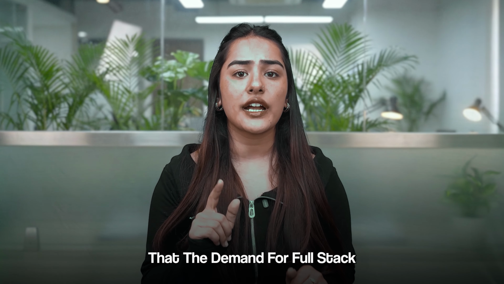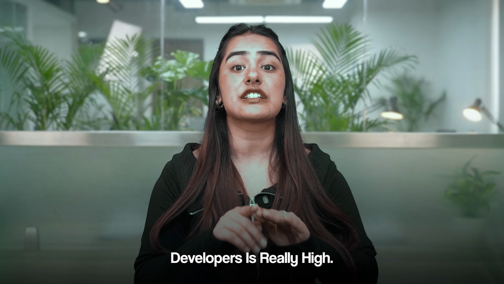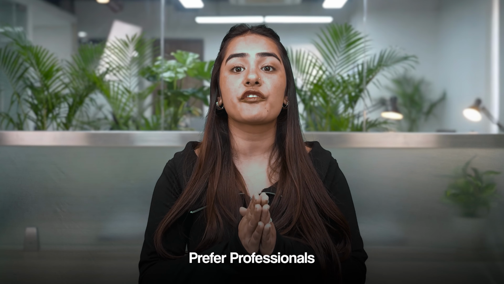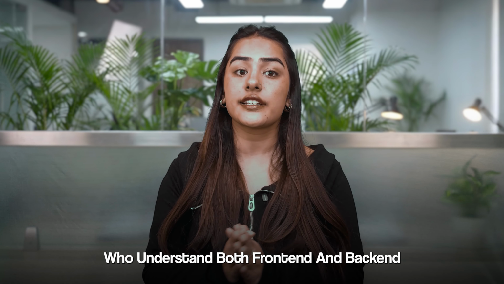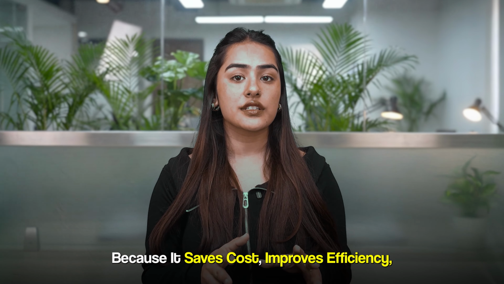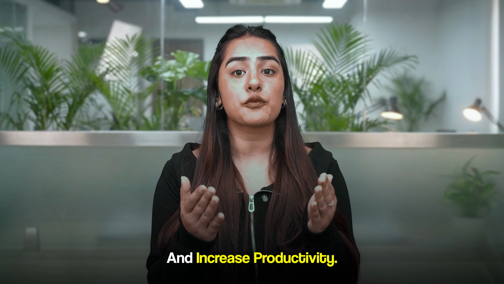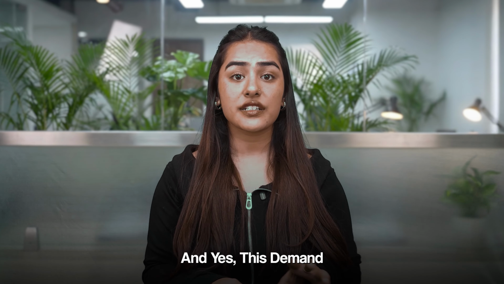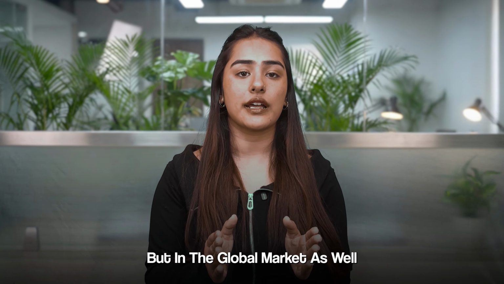Now let me assure you that the demand for full stack developers is really high. Companies today prefer professionals who understand both front end and back end because it saves cost, improves efficiency, and increases productivity. And yes, this demand is not just in India but in the global market as well.